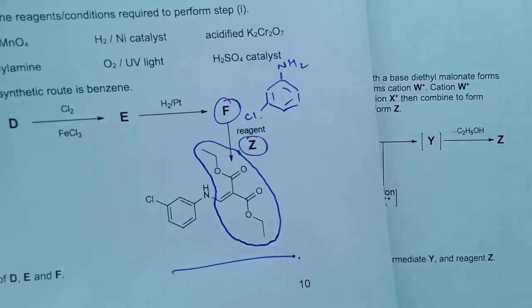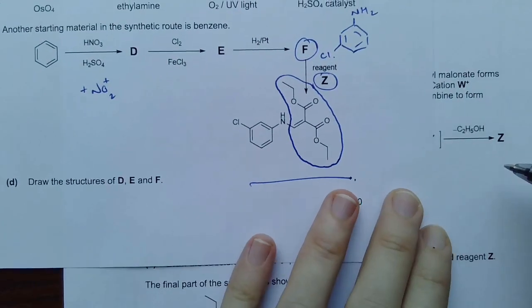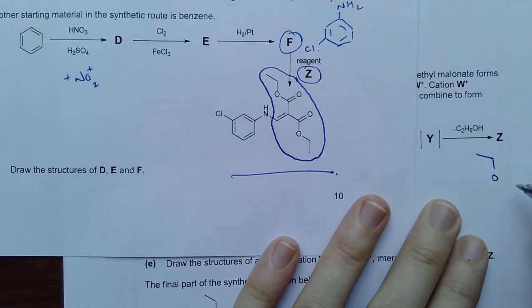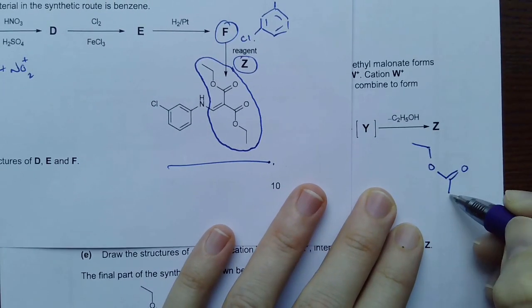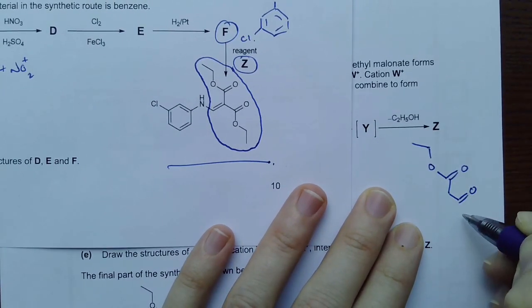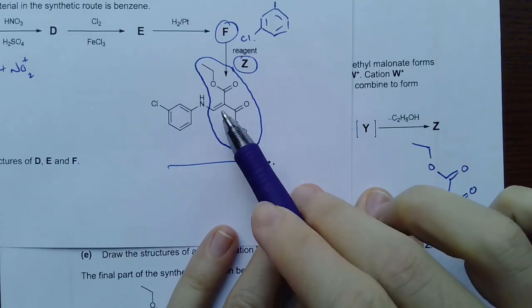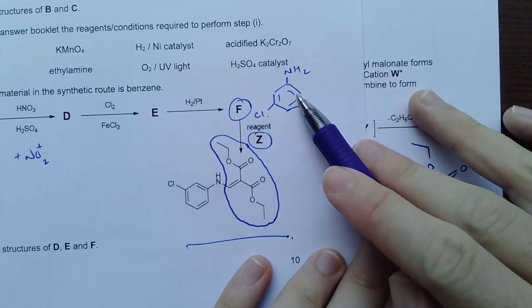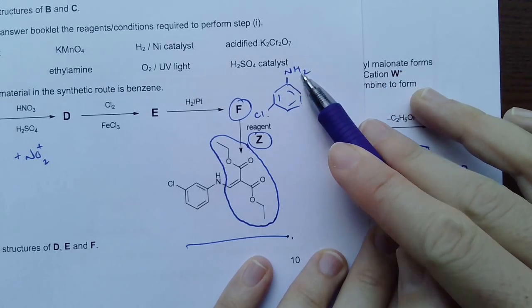What I find useful here is if I can just have in mind something. I don't know exactly what Z is, but I know it's going to be something along these lines. And this here has just got an amine.